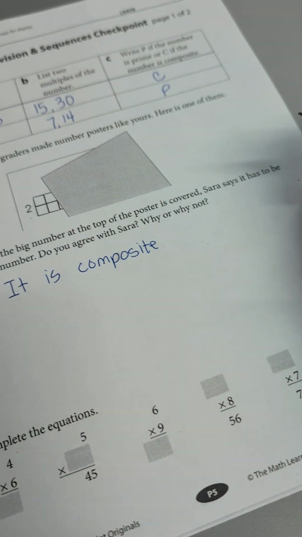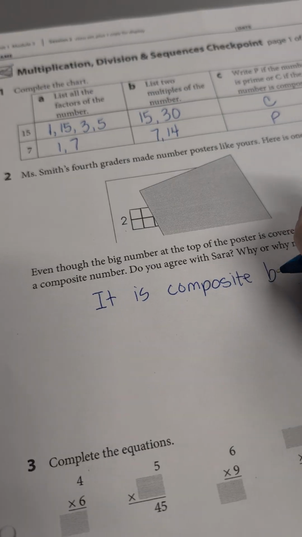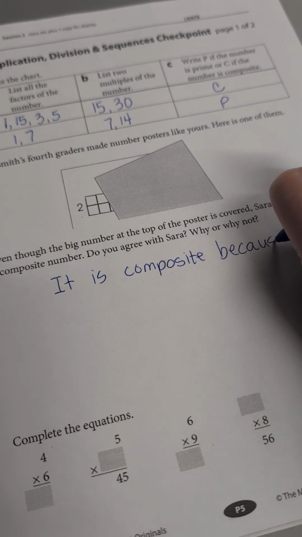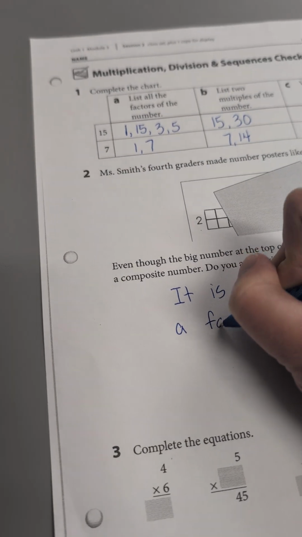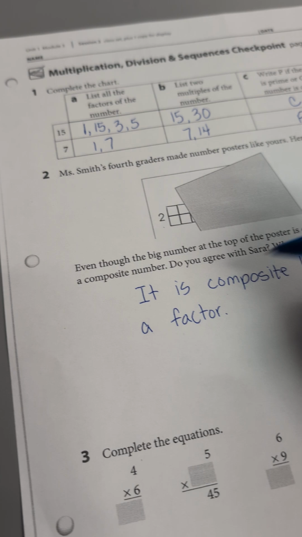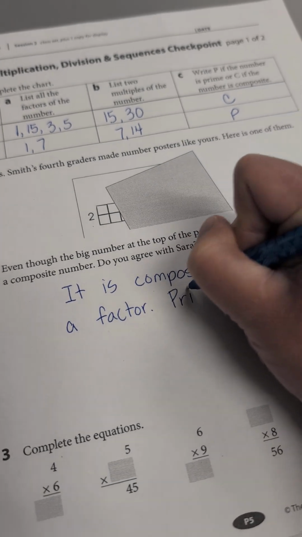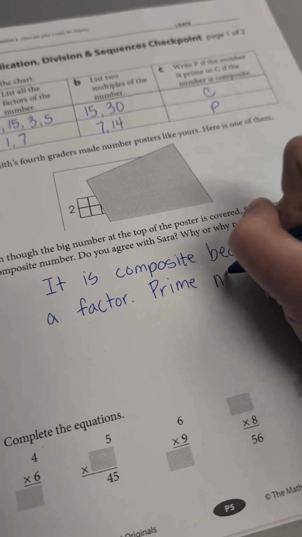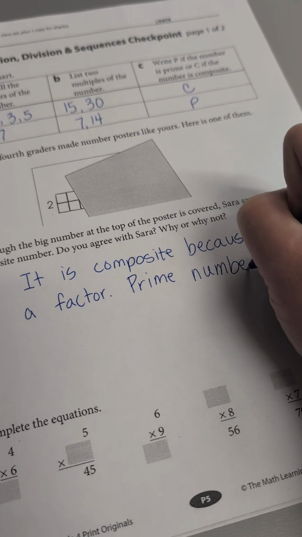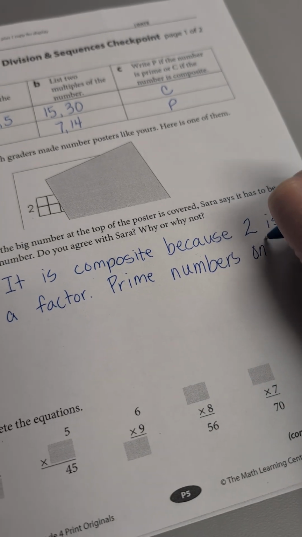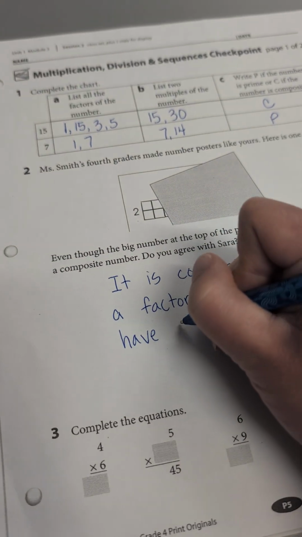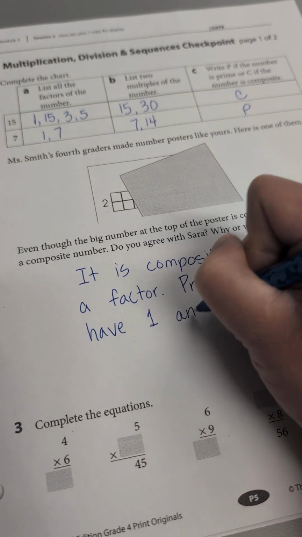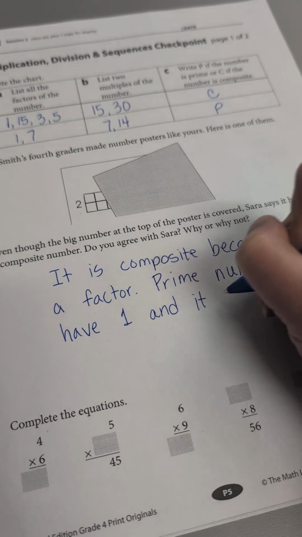You could have had different things written here, but I'm going to say because 2 is a factor. Prime numbers only have 1 and whatever the number is, so itself.